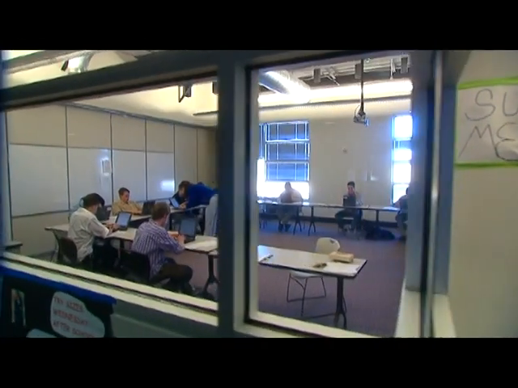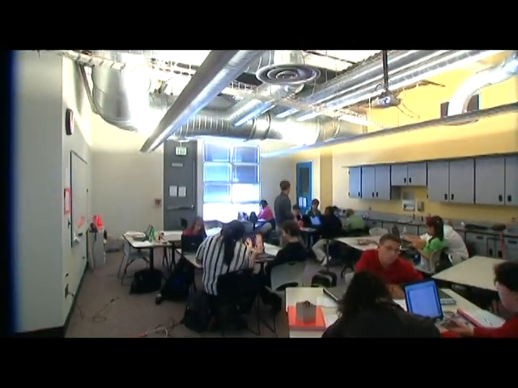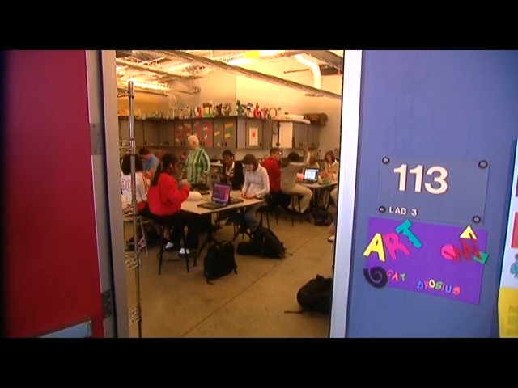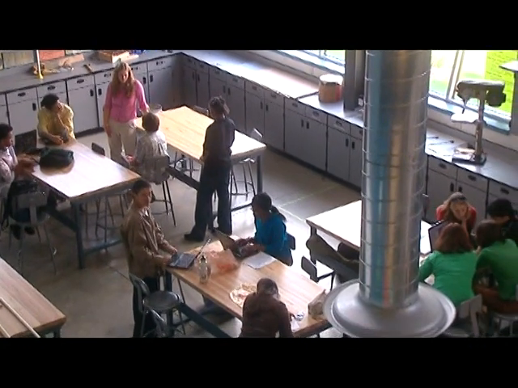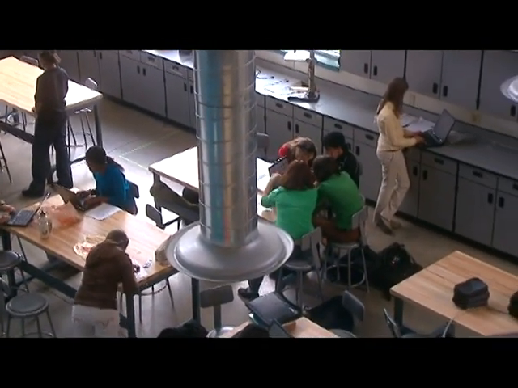You can create different environments within the school by just A, either moving an operable wall, or B, pulling a curtain, or C, just walking out a door. Those are the kind of things that we look at for flexibility, because the curriculum may change in 5 years.